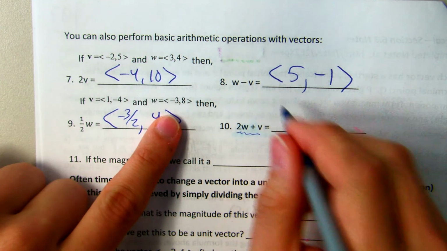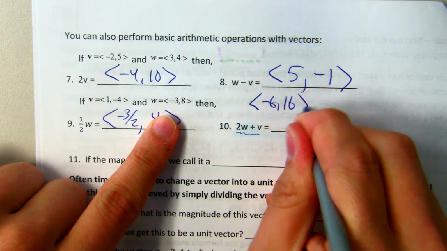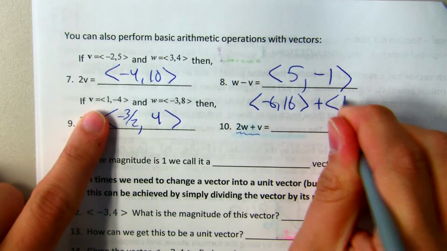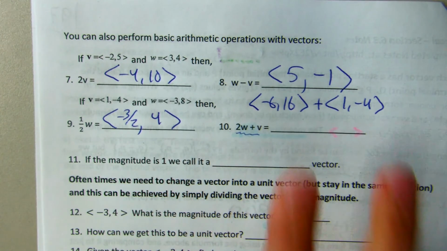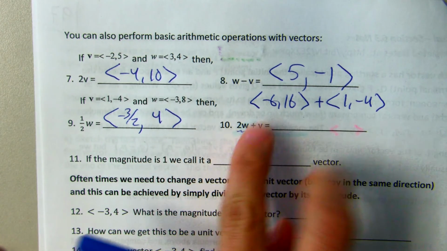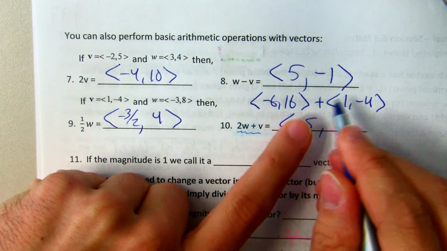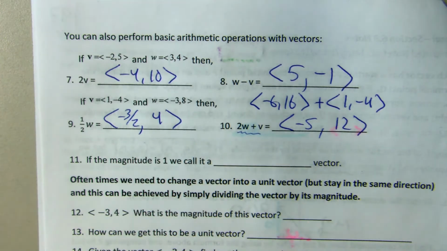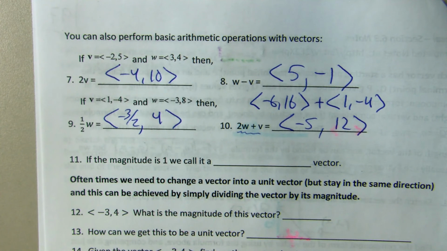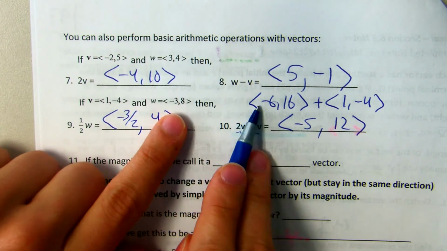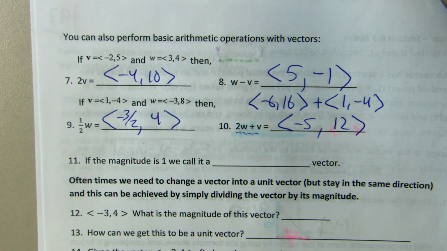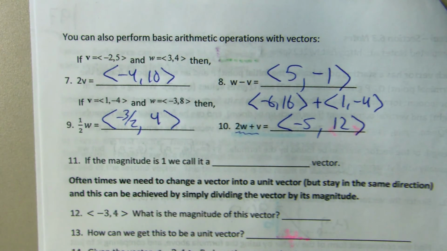Maybe take 2 times W, which would be that, plus B, which is this. So you see I already doubled W, and then I'm adding those. Add the horizontal components, get your horizontal component. Add your vertical components, get your vertical. 2 times W, so that would be negative 6 and 16. But nothing tricky really going on there, just gotta be careful with what we're doing.